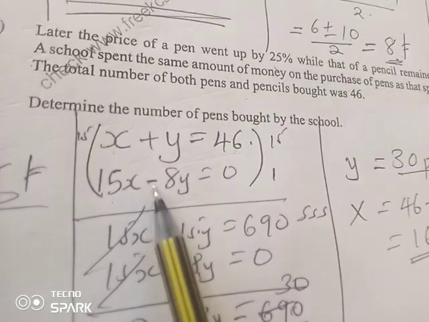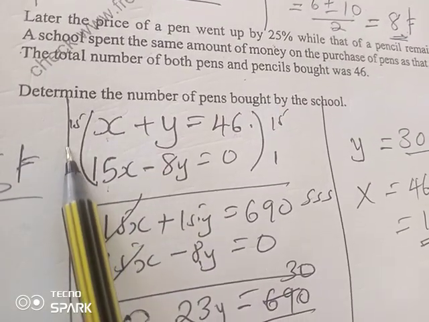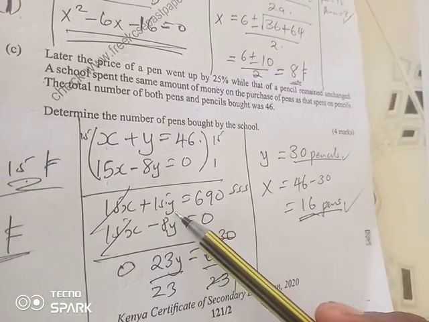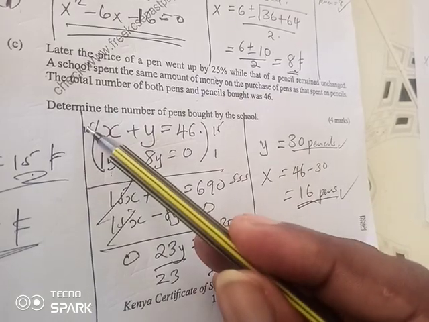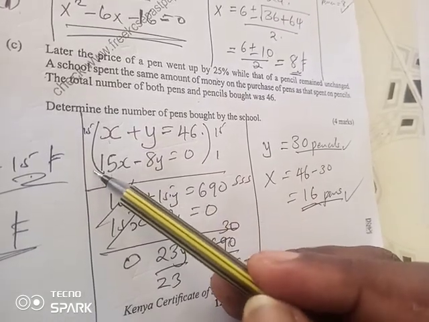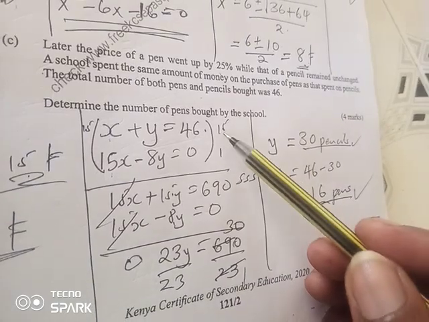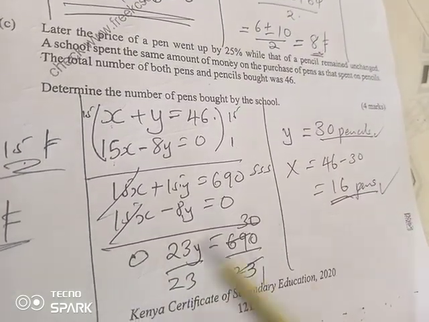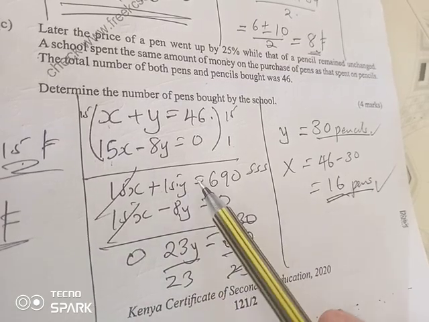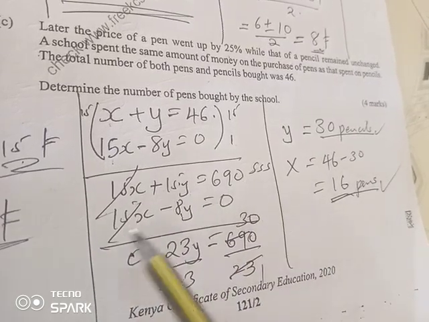So here we have our two equations which we can solve by any method, and I've chosen to solve them by elimination. So I'm deciding to eliminate x by multiplying by the coefficient of x. The one on the lower side, I multiply on the upper, and the one on the upper, I multiply on the lower. That is 15 by 1, respectively. So, breaking through, we get 15x plus 15y is equal to 690. The lower equation will not change.